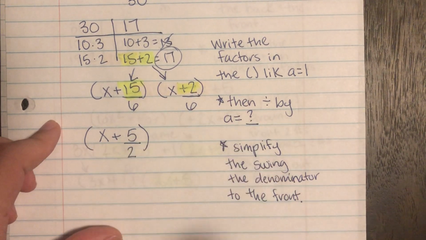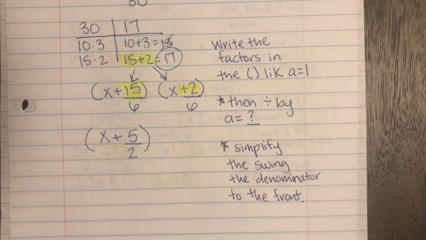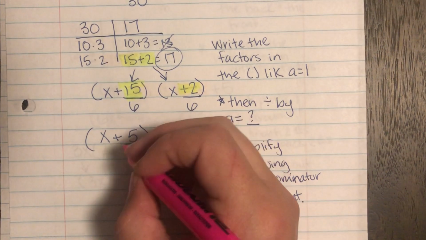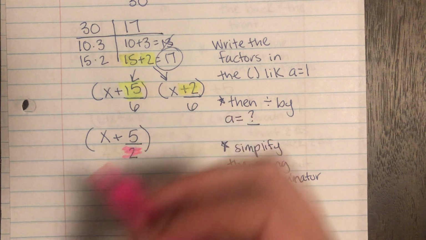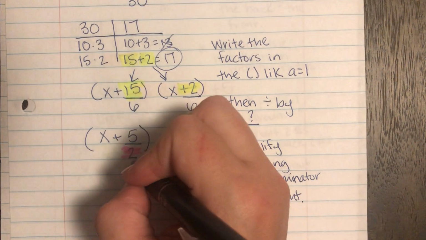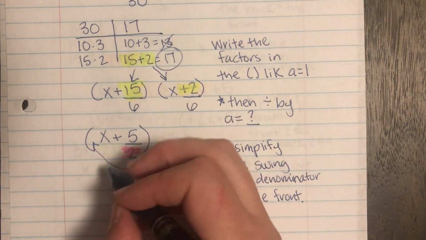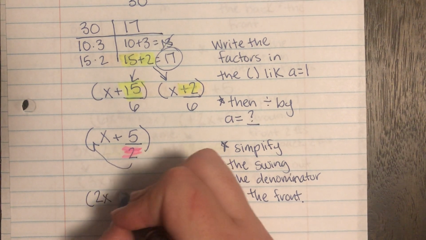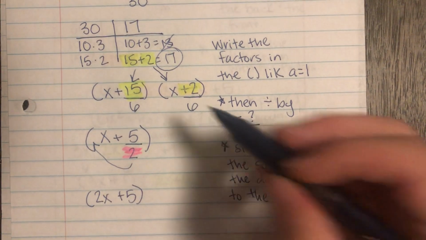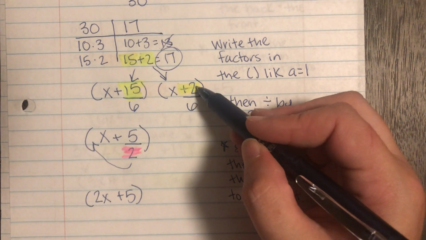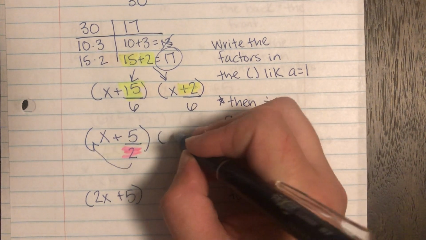And then what I'm going to do is I'm going to take my denominator, and I'm going to swing it in front of this x. 2x plus 5. Same thing on this one. 2 can be divided into 2 and 6.